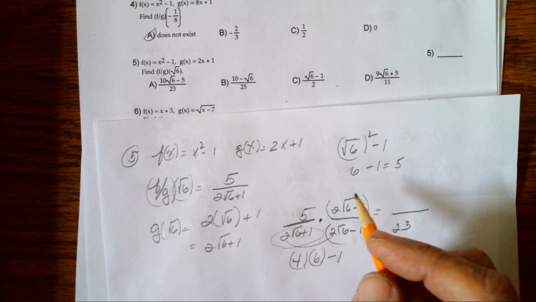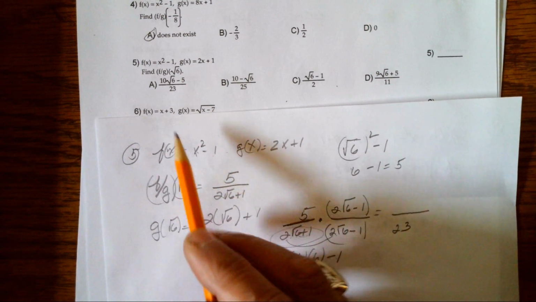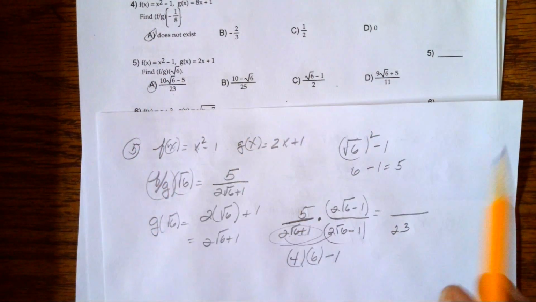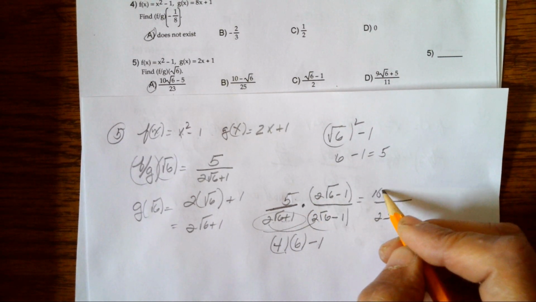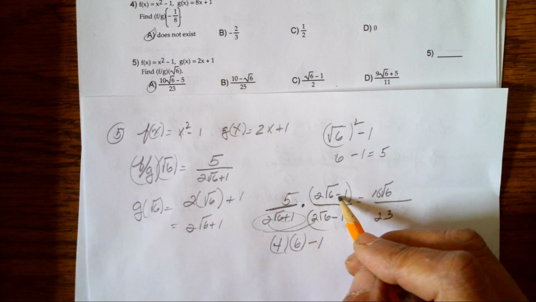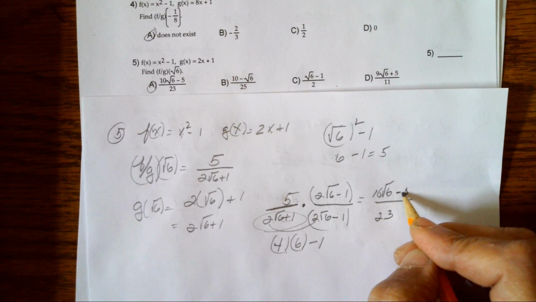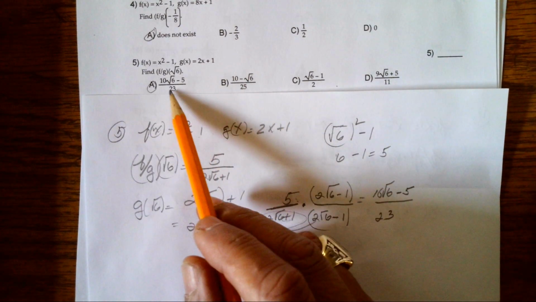As I look at this, the only answer that has a denominator of 23 is letter A. Why is the numerator that? Well, 5 times 2 radical 6 is 10 radical 6, and 5 times a negative 1 is a negative 5. So you see exactly.